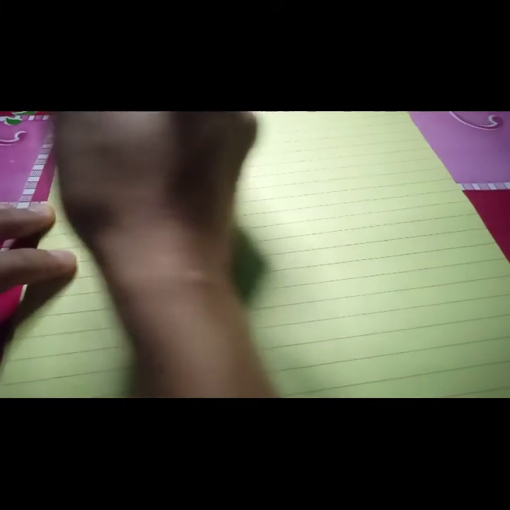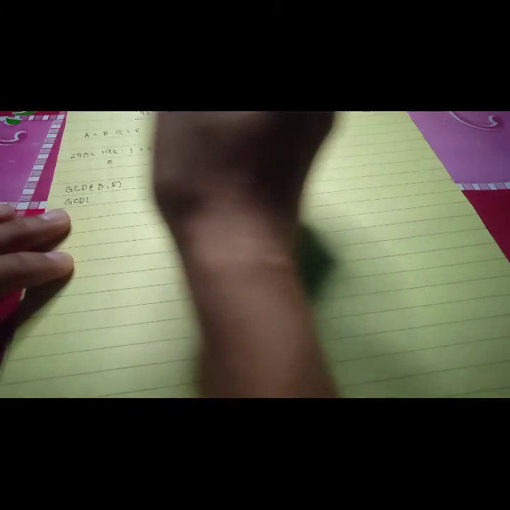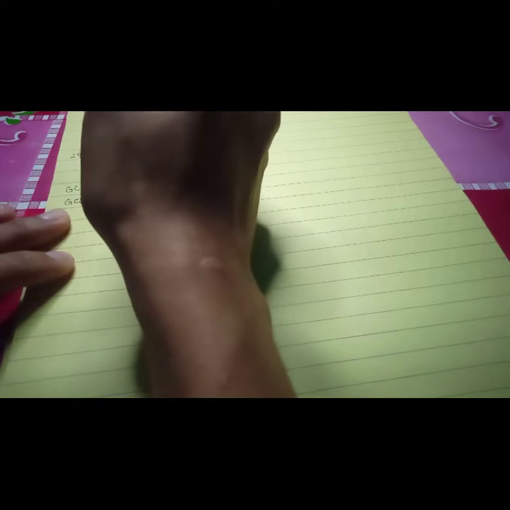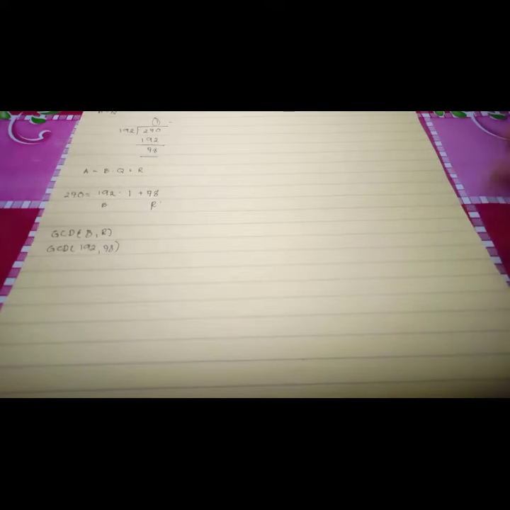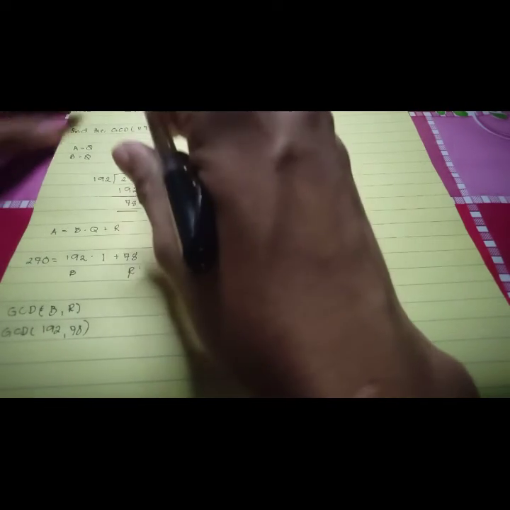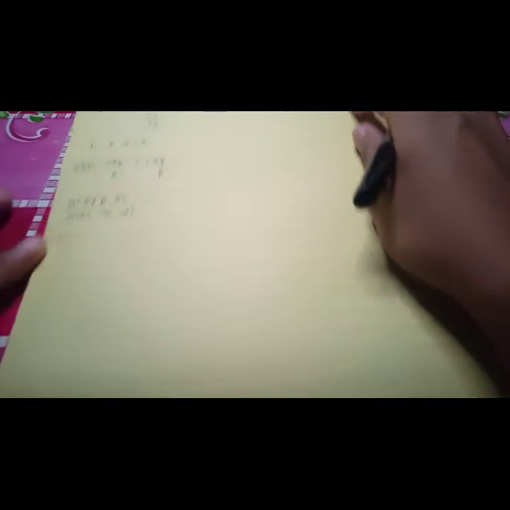Here is our other pair that we need to find the GCD of, 192 and 78, and so on. This process can continue until we get the GCD of our integers, 270 and 192. So let us continue.